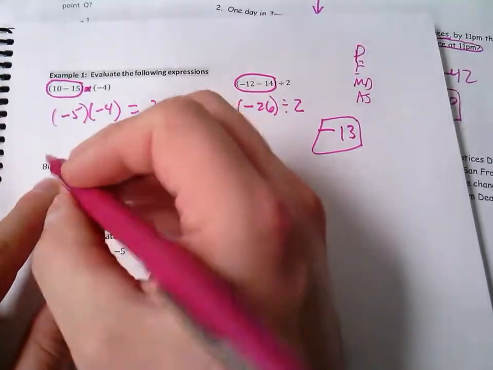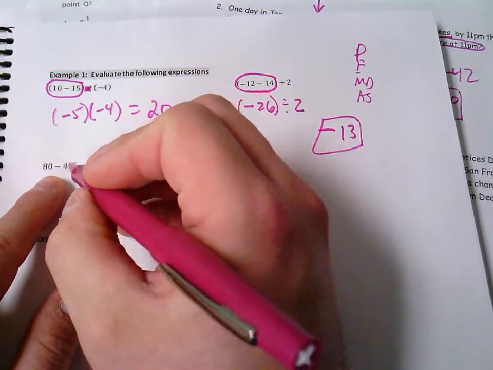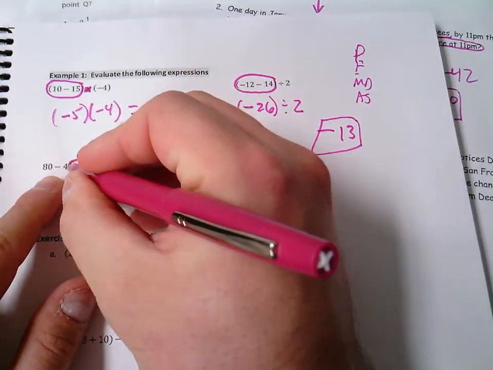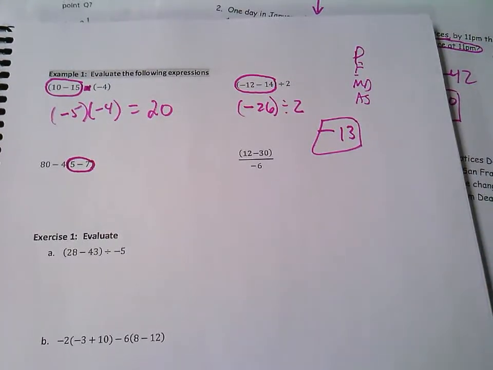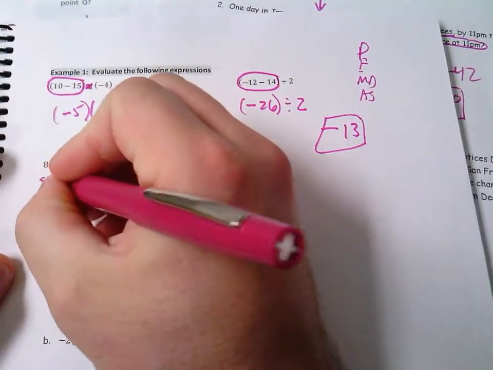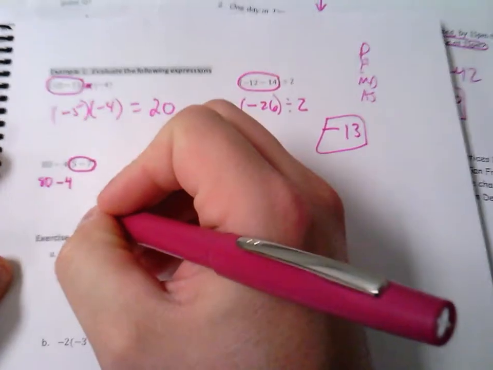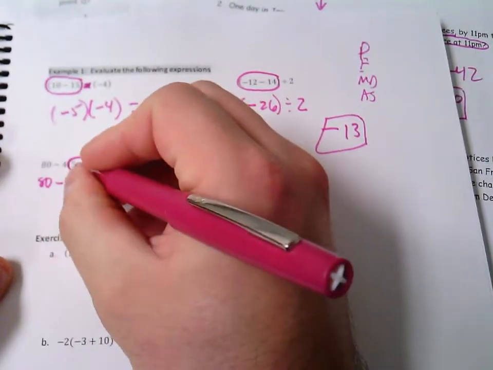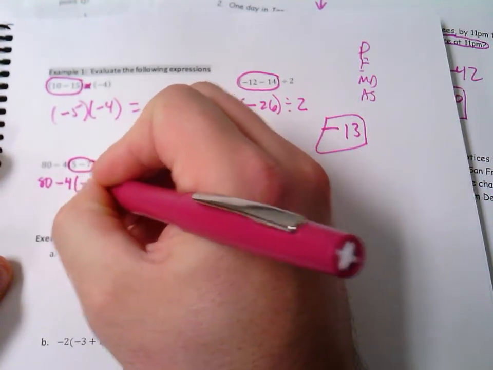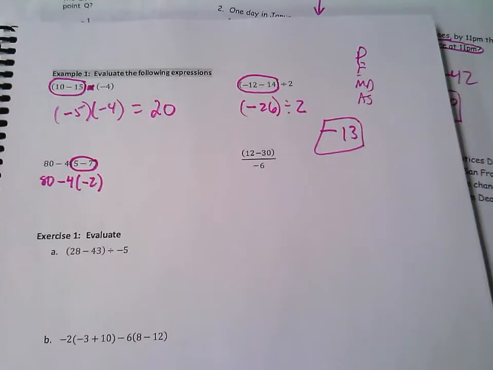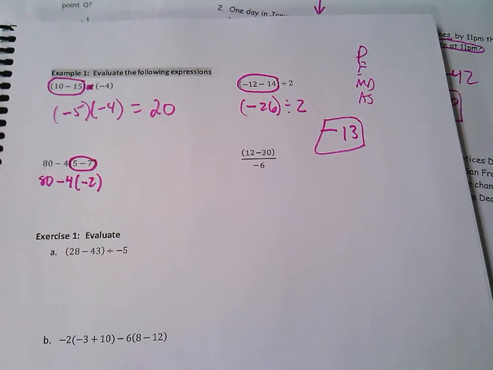All right, next one down here. 80 minus 4, and then once again I've got a set of parentheses, so I'm going to perform the operation inside parentheses first. So I'm going to do the 5 minus a 7, so everything else is going to remain here. 80 minus 4, 5 minus 7. If I have 5 and I take 7 away, that's negative 2. All right.